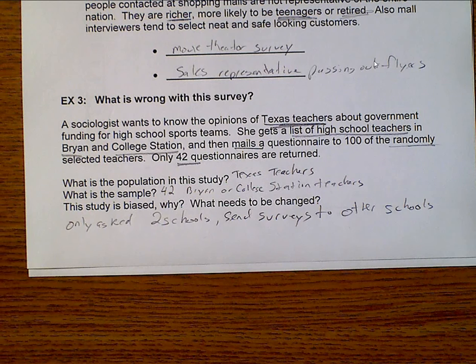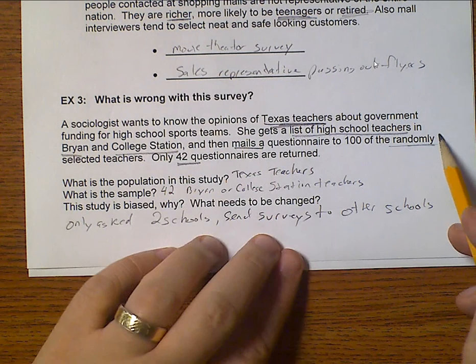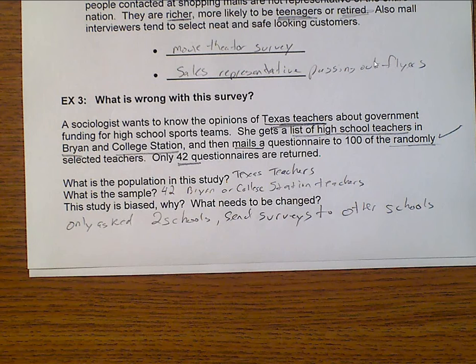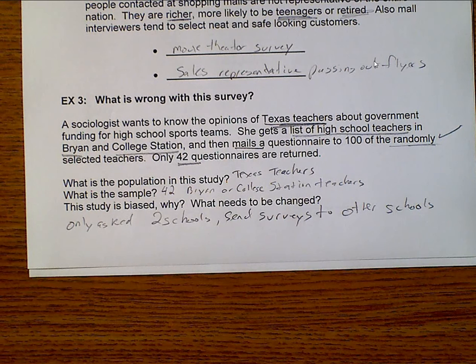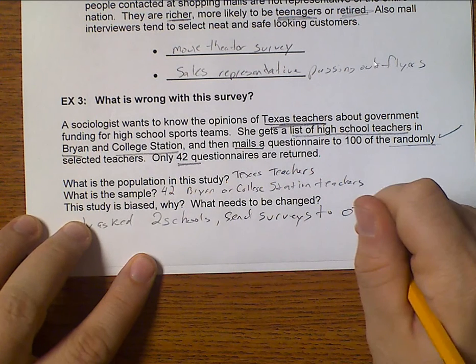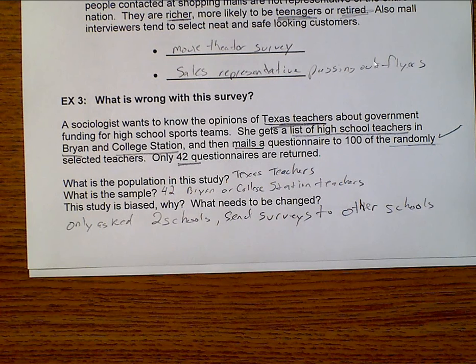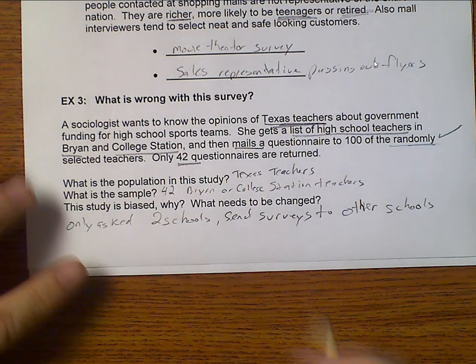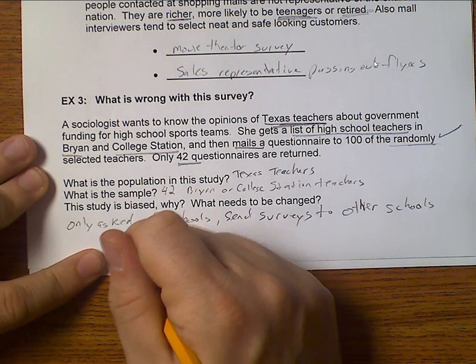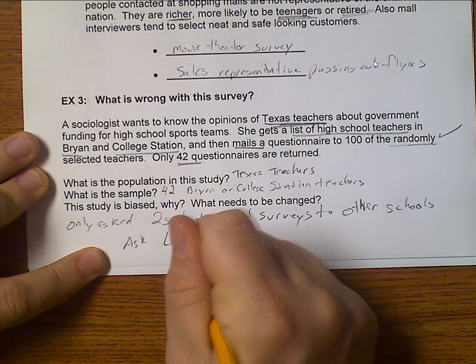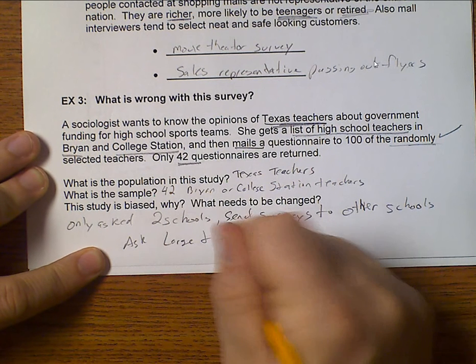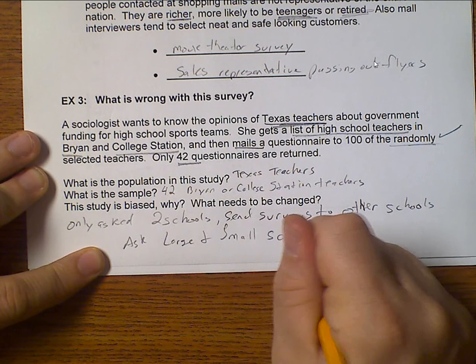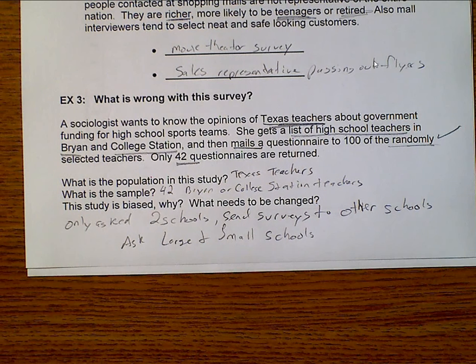Okay, the randomly, that's good. But we need to do it, 50 surveys to several schools. And while we can't hit every school in the nation, because that would just be ridiculous, we want to make sure that we hit large and small schools. Ask large and small schools. Small schools may have a different opinion on government funding for sports than large schools.